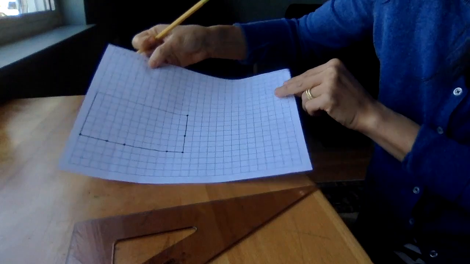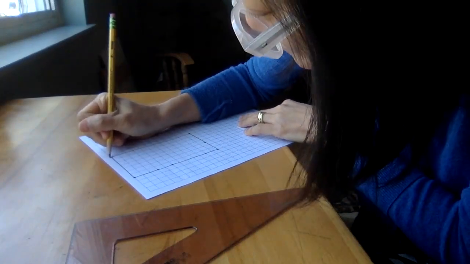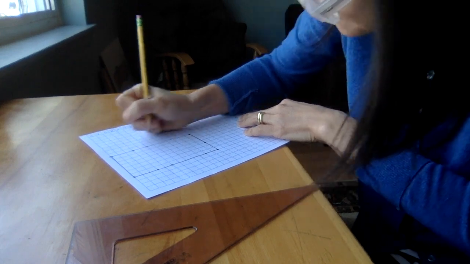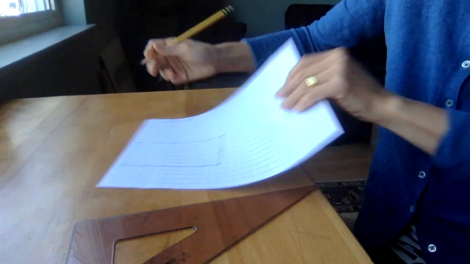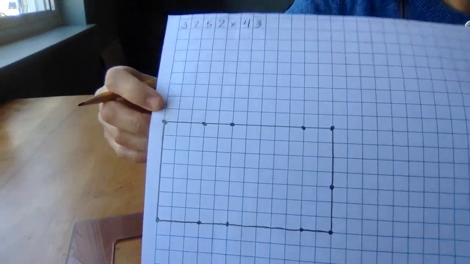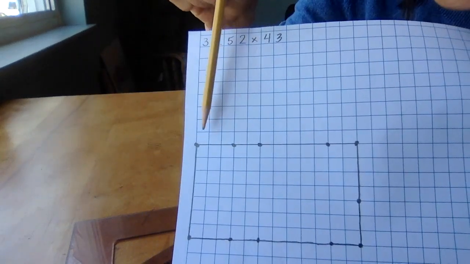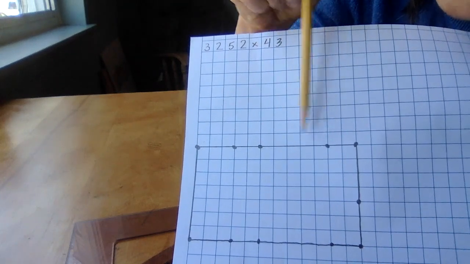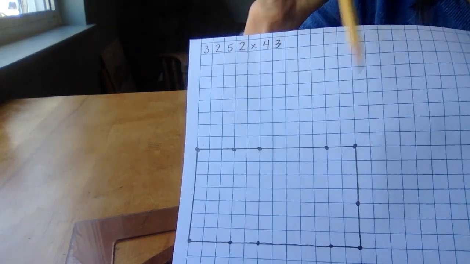And then I'm going to form and connect these dots so that it's symmetrical. Just like that. So you should still be able to see 3,200, 1, 2, 3, 4, 5, 52. Okay?